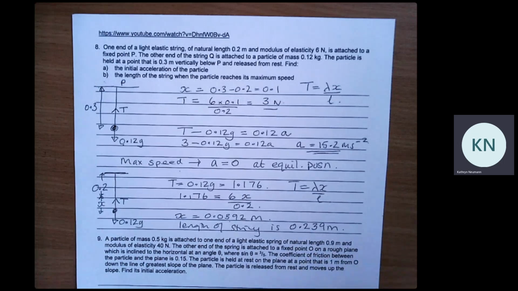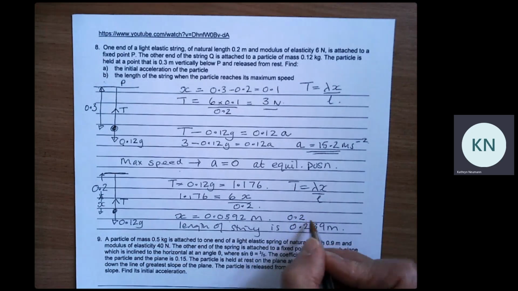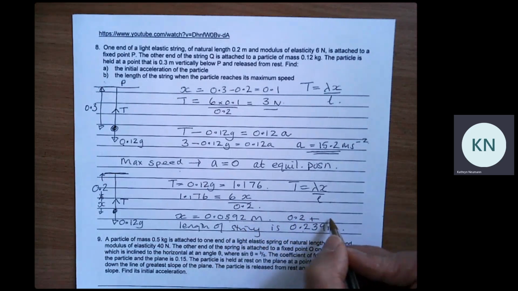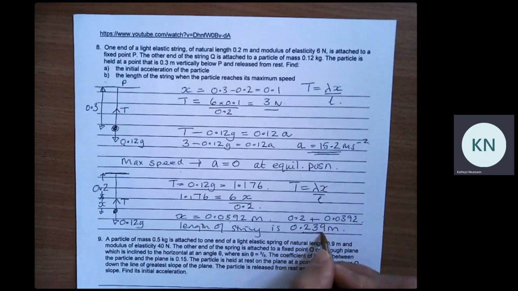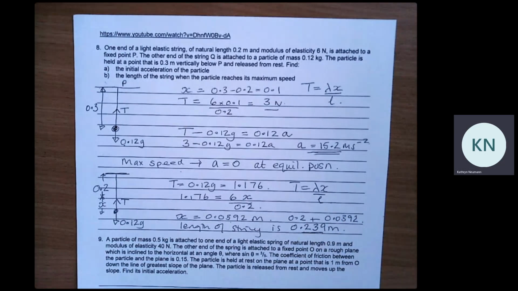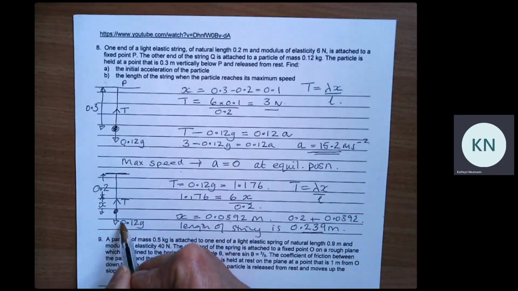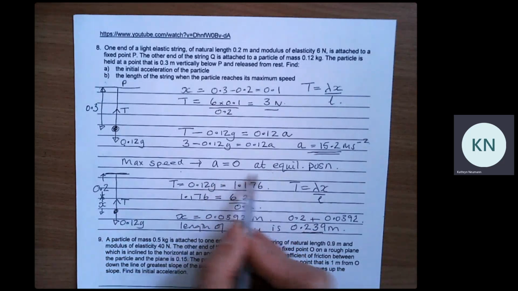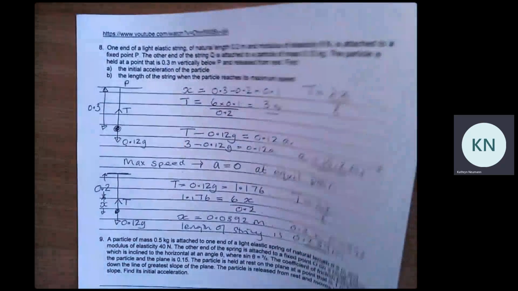Oh, yeah, sorry, there was a long pause there because I was just working out where this had come from. Of course, we're adding 0.2, which is the natural length of the string, plus the extension, which is 0.0392. So that adds to that length of the string. The important point here is that the maximum speed comes as it comes back through the equilibrium position. Conceptually, that's a little bit tricky, so keep thinking about it and try to remember it when you're in the examination.